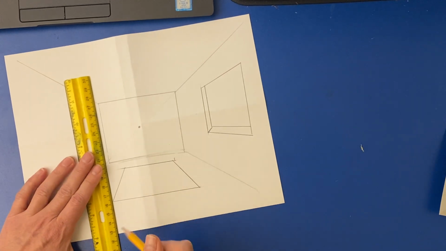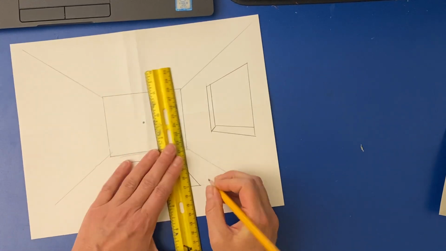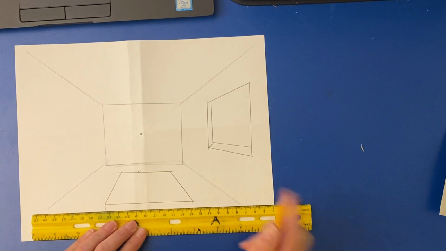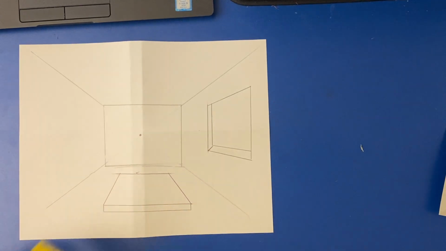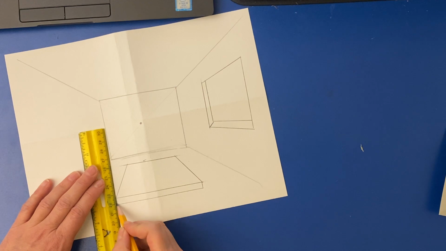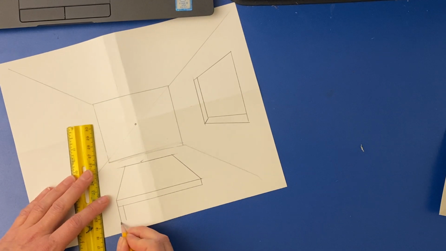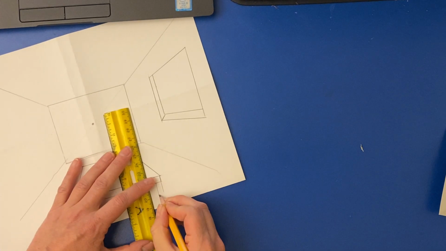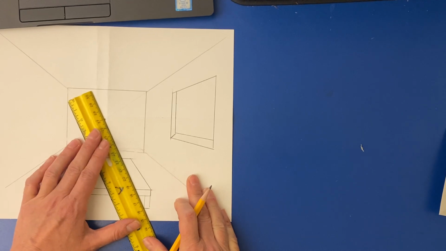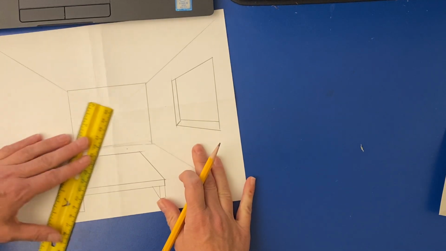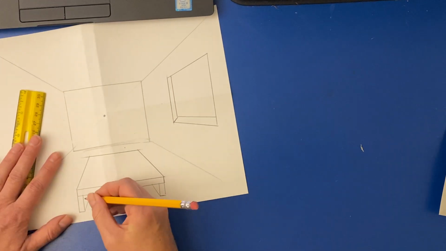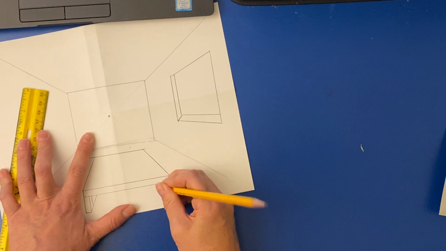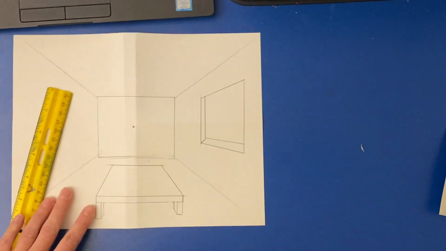If I wanted to make it look a little bit more like a table, maybe it needs a front side. So these edges are going to come down, and then you can connect it. Looks kind of like a box right now. And then I could have legs on it. They're just going to be straight. And just like those shapes that we did, the corners of the legs are going to go to the vanishing point. I could make them a little shorter if I wanted. I could cut them off there and erase that part.